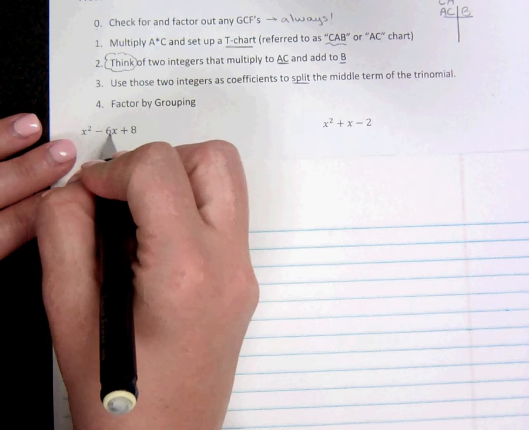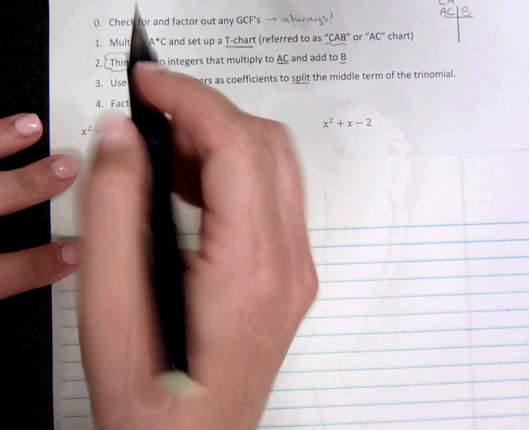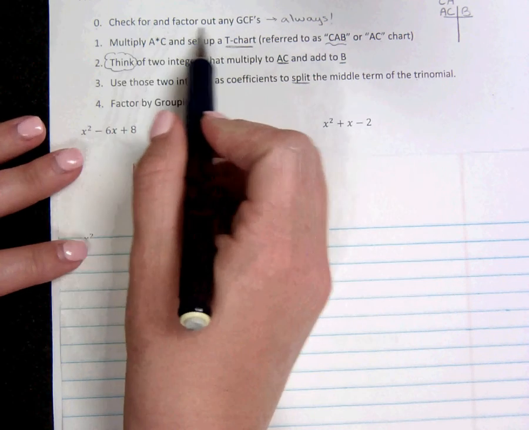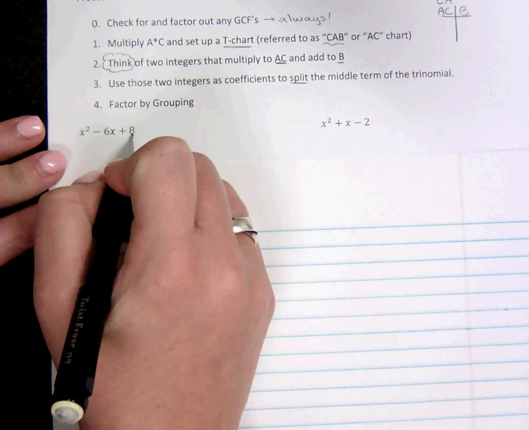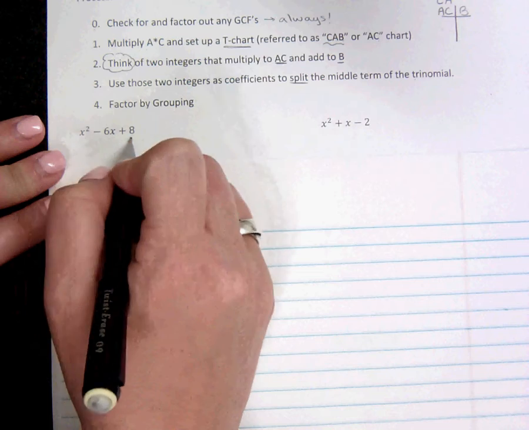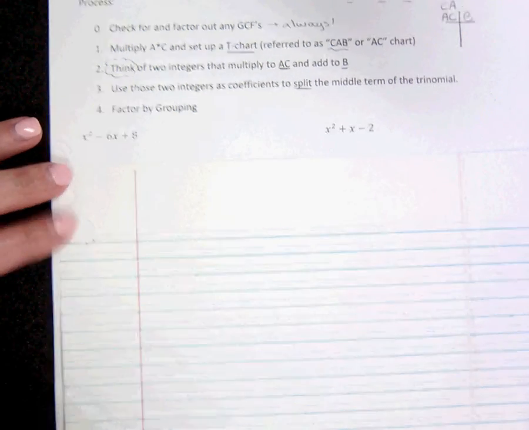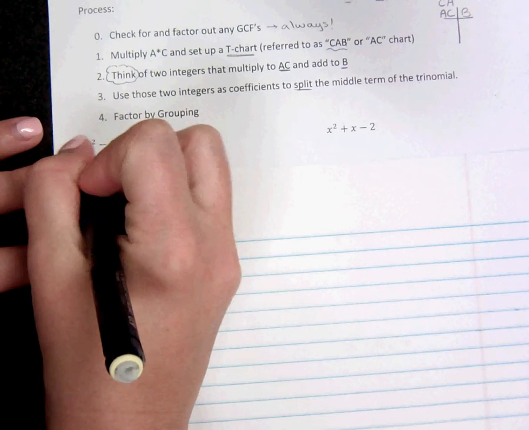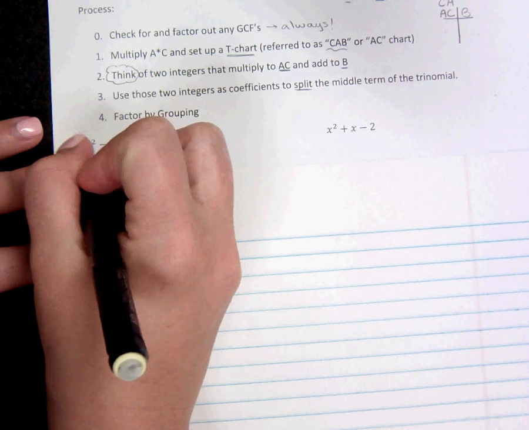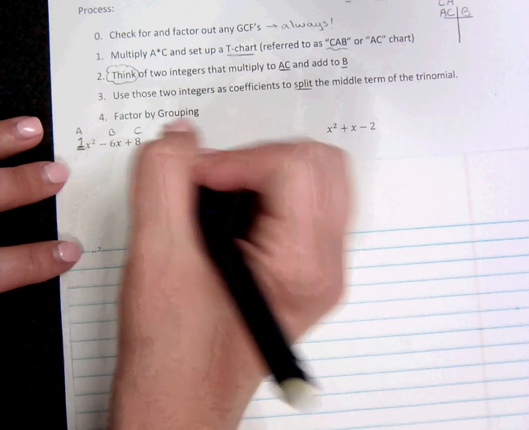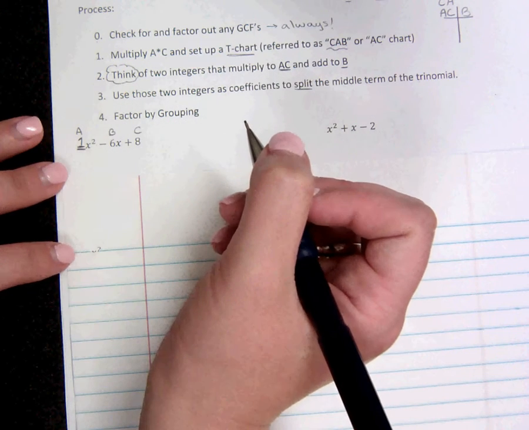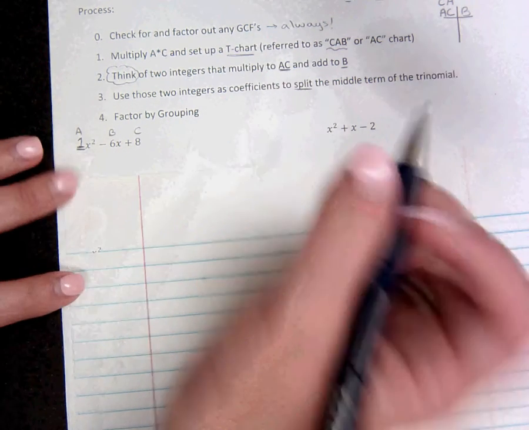We have x squared minus 6x plus 8. The first thing I want to do is check for and factor out any GCFs. So I look at the coefficients, I don't see a GCF. I look at the variables, I do not see a GCF. You want to put a 1 in front of the x squared, that is your A, this is your B, and this is your C. And it helps to label them at first just so that you can get used to the procedure.